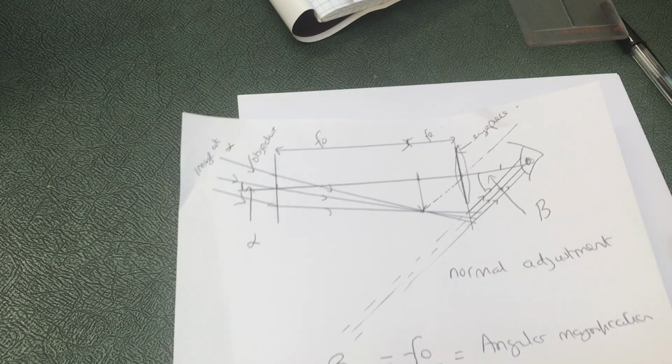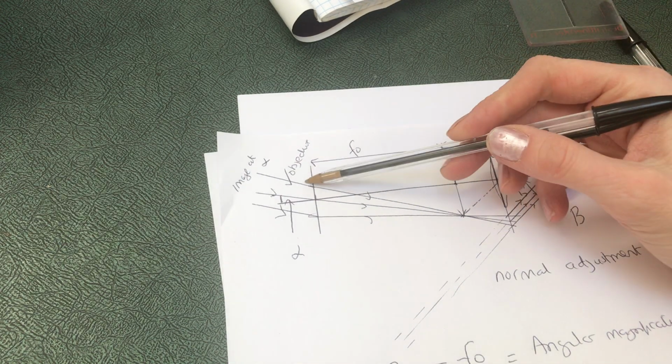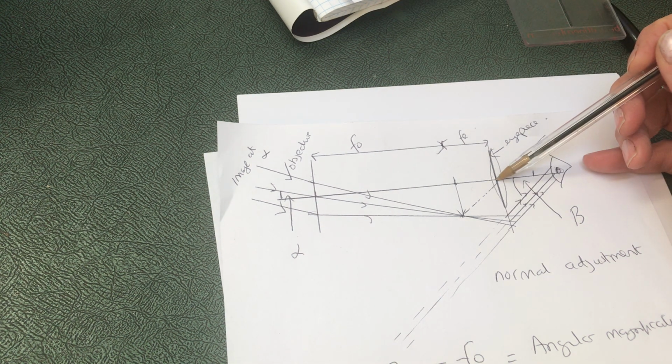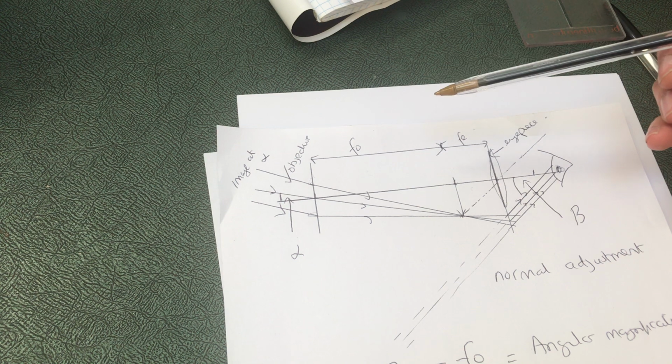Hi again, guys. This is me just going to go through those questions 1 and 2 that I set you on Monday, because they are a bit tricky to try and do from your home from scratch. So just to quickly reiterate what we've just done with the refracting telescope. You've got an objective, you've got an eyepiece. They're separated by the distance of the two focal lengths.